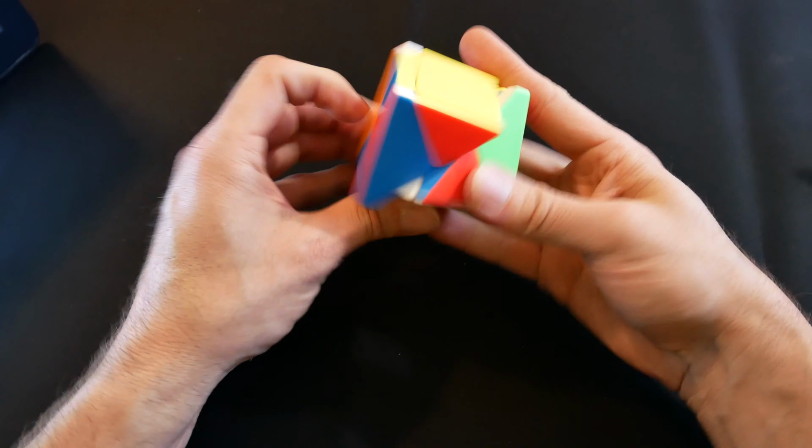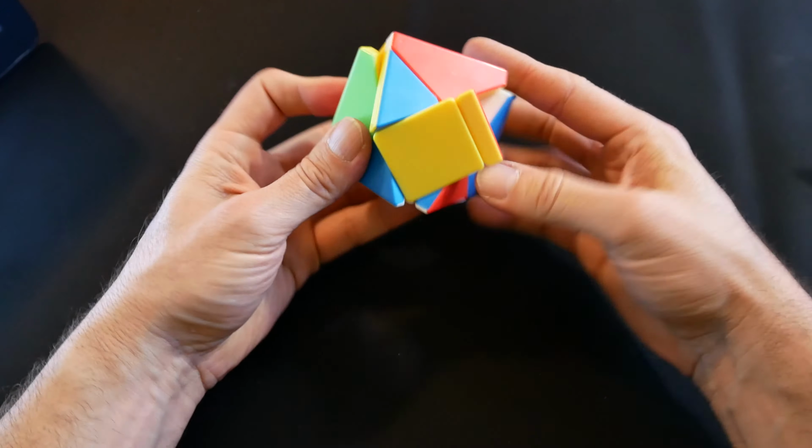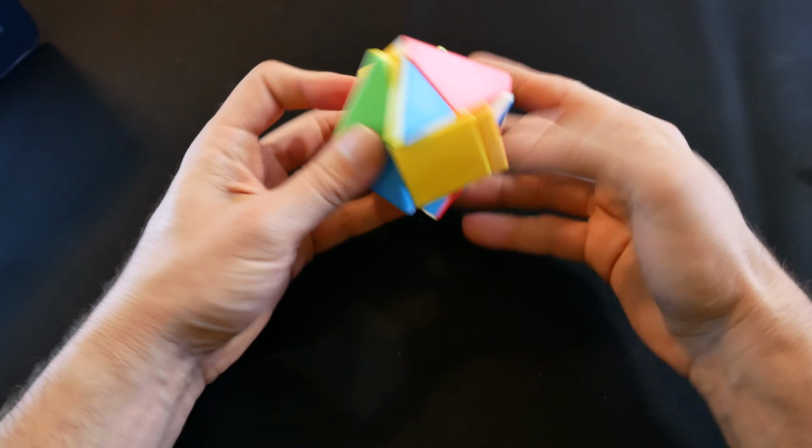that's 2, right? It's 3. This is 4. It's 5, 6, 7, and that's 8. Okay, and that solves the cube for you.